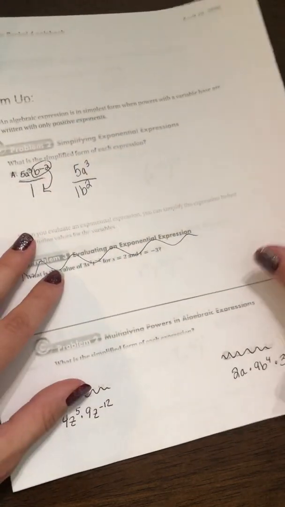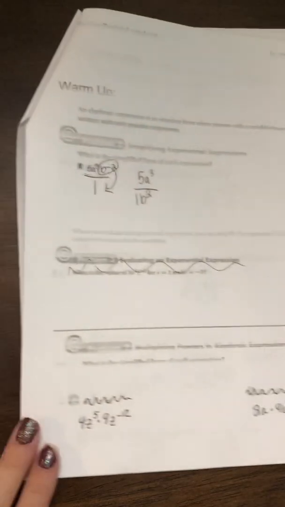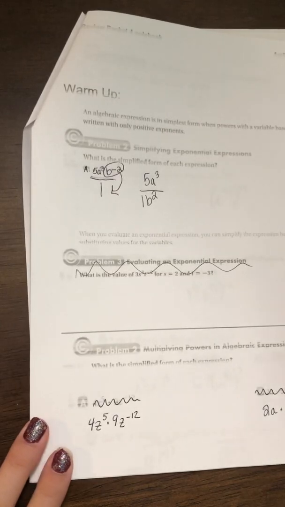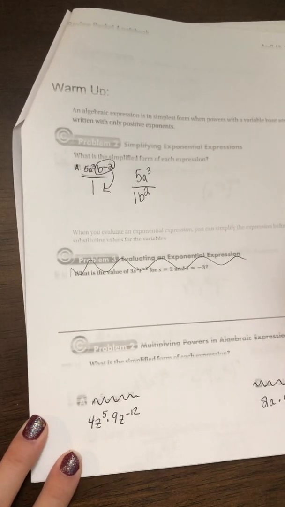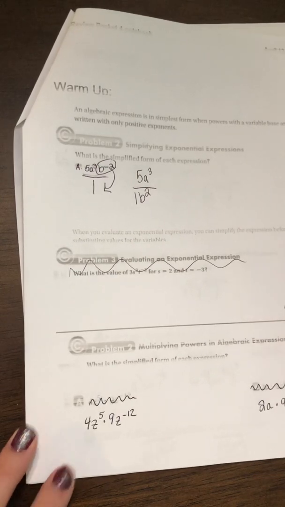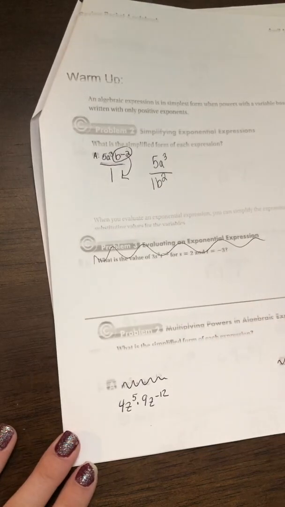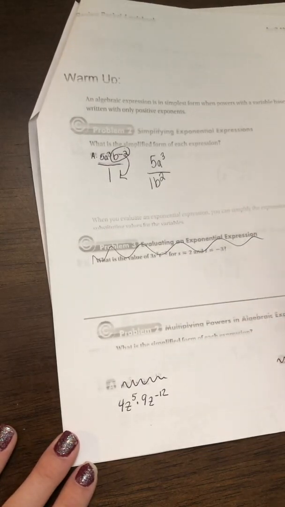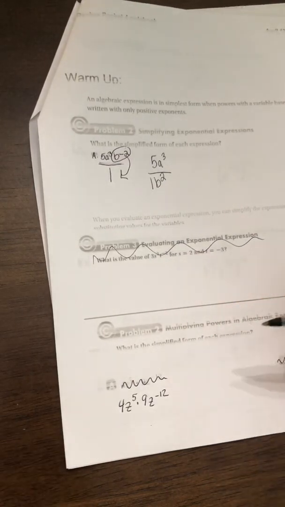So if I go back on page 3, I was going to do some with you guys. So let's see. Which one do I do first? So let's do this one down here. I know some of these are hard to see and I scribbled some of them off.